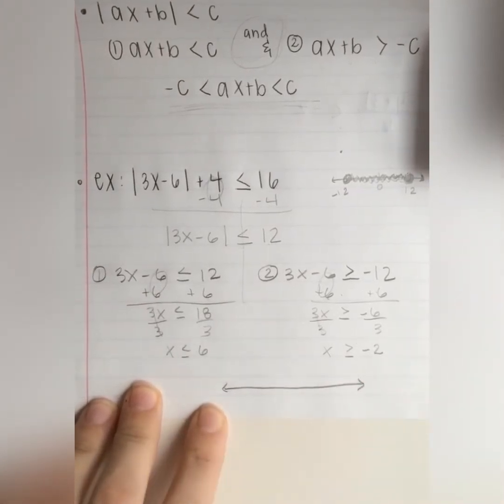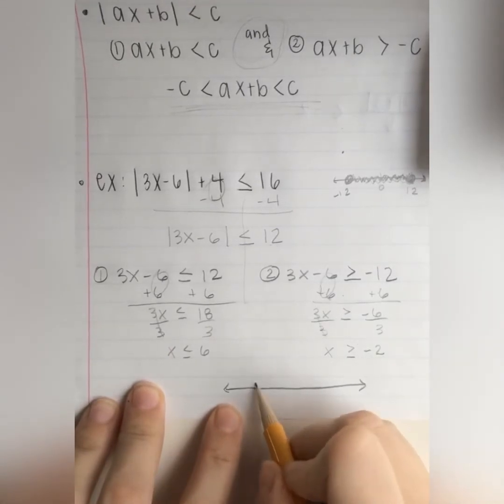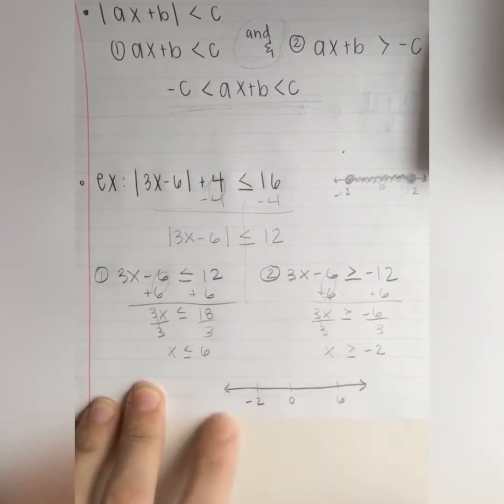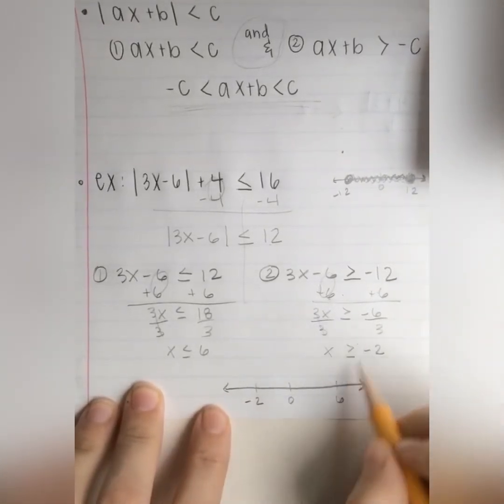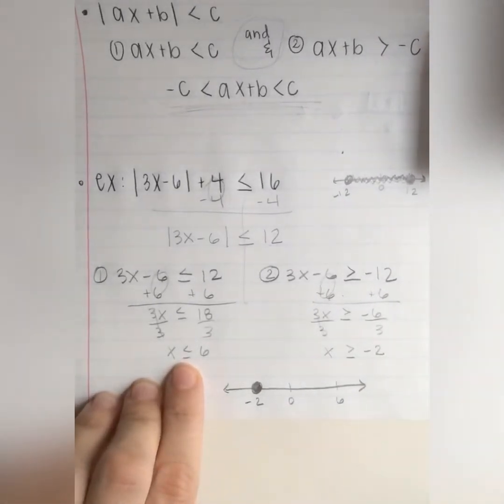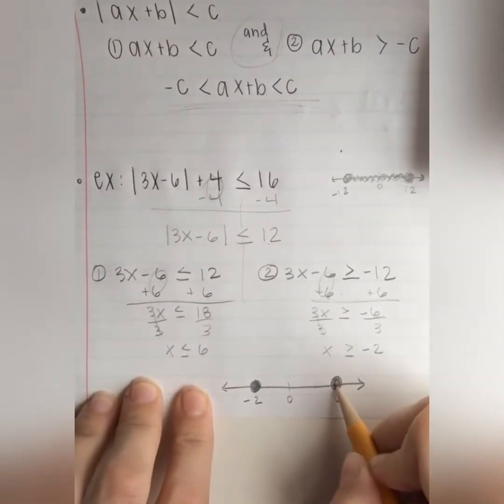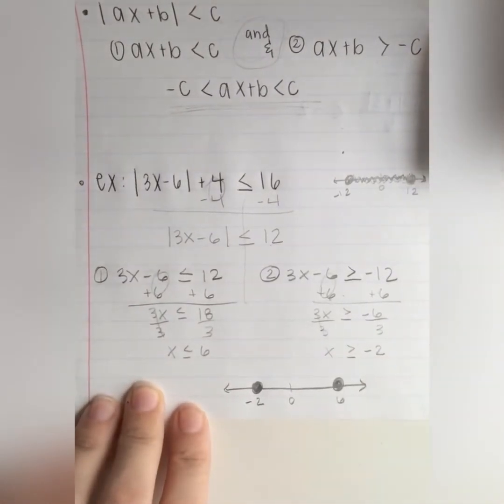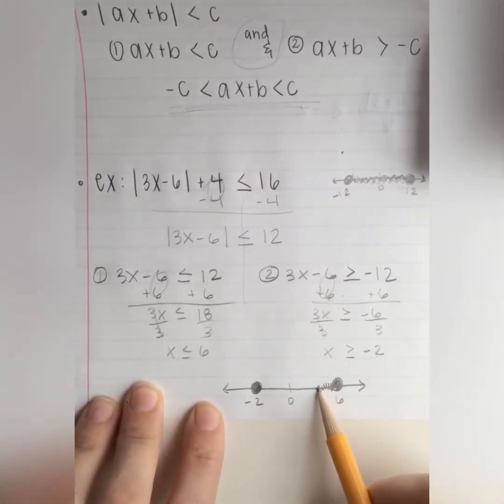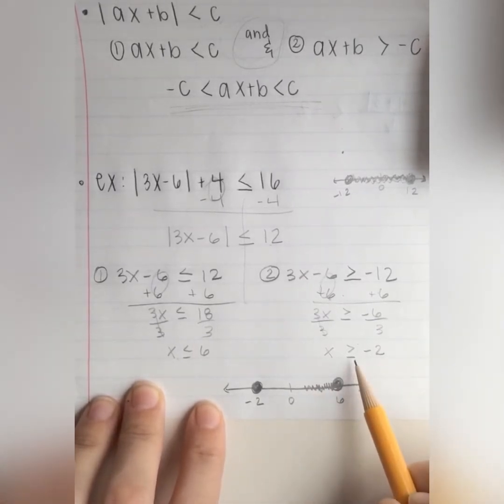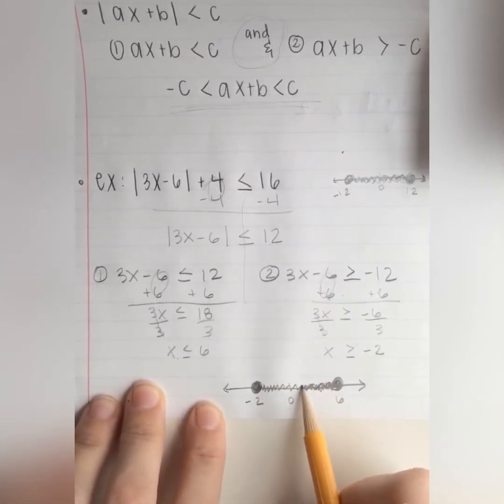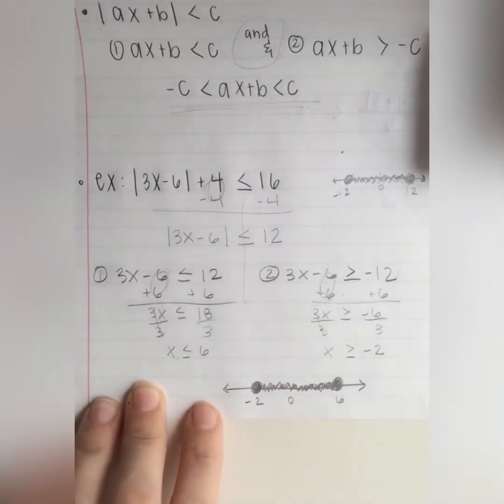And we can put those on a number line, right? So we'll have negative 2 somewhere over here, 0, and then we'll have 6 somewhere over here. x is greater than or equal to negative 2, so I'm going to color in that circle. x is less than or equal to 6, so I'm going to color in the circle at 6. If I want all of the values that are less than 6, means I'm shading to the left, but they also have to be greater than negative 2. Okay, so we're shading in the middle there, just like we do for and inequality statements.